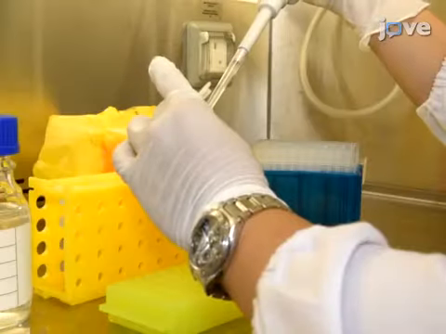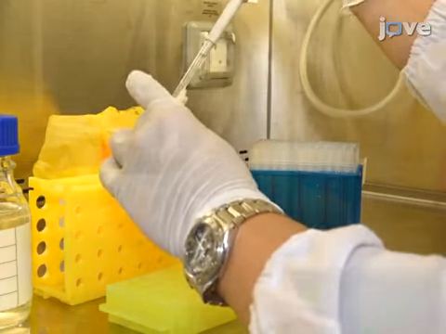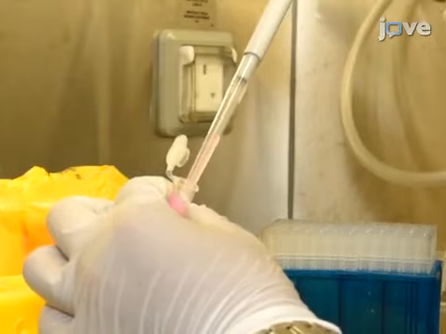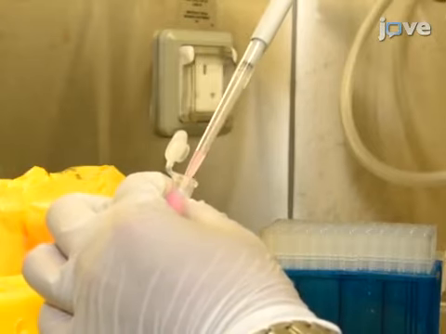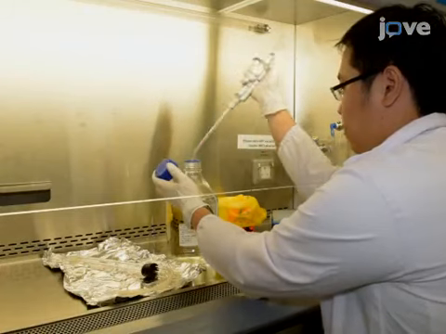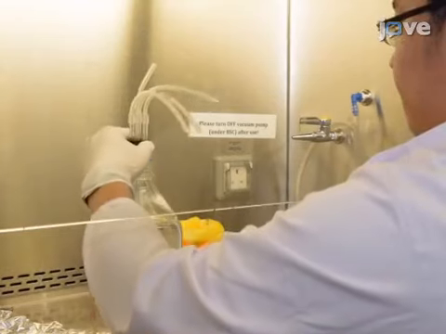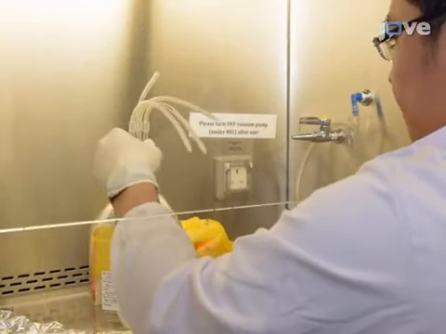Under a sterile environment such as a flow hood, remove the supernatant and use 1 milliliter of growth medium to resuspend the microspheres. Then, add microspheres to the rest of the growth media for flow cell culture. Set up flow cell culture according to the text protocol.